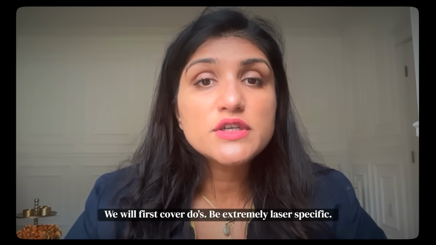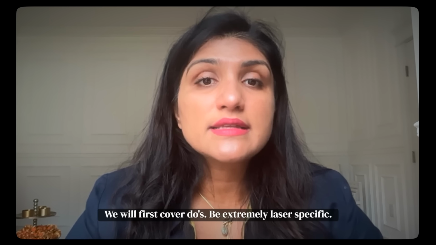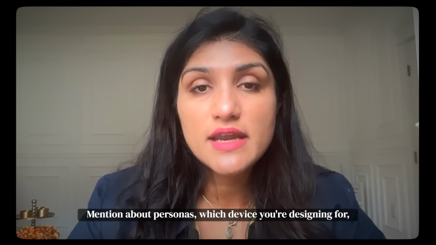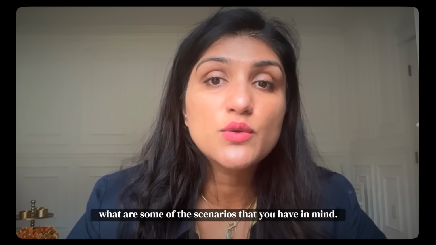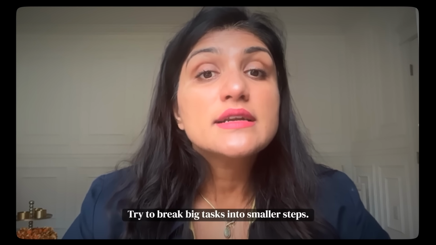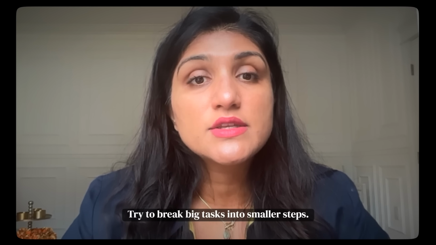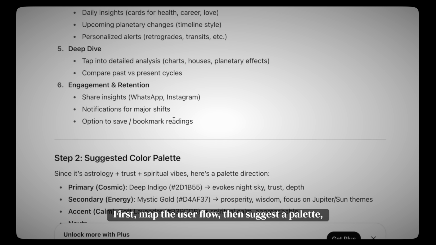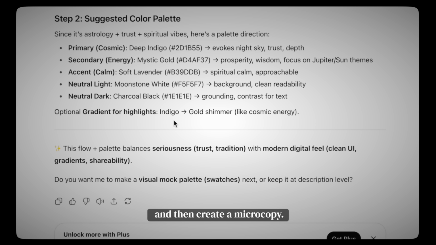We will first cover the do's. Be extremely laser specific. Mention personas, which device you are designing for, and some of the scenarios you have in mind. All of this is going to ground the AI. Try to break big tasks into smaller steps. First, map the user flow, then suggest a palette, and then create the microcopy.